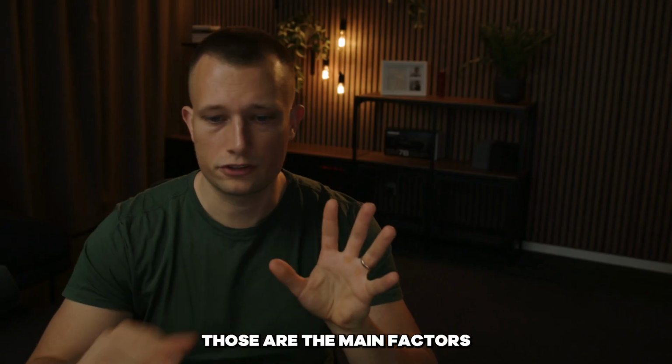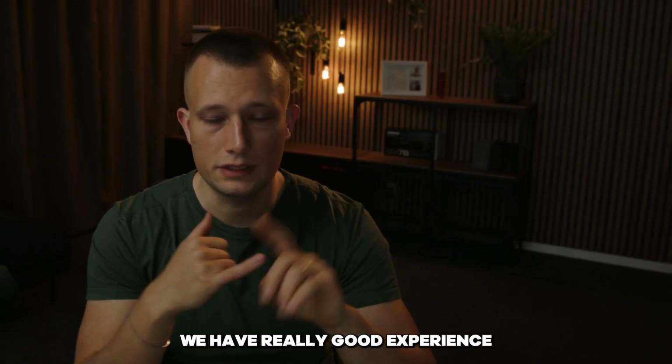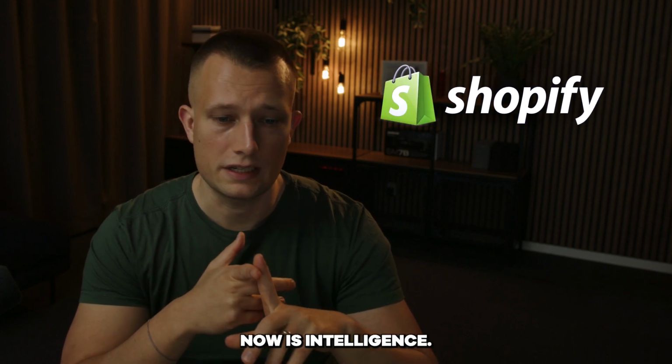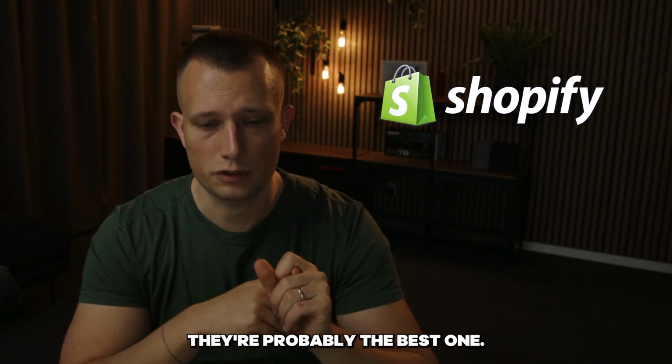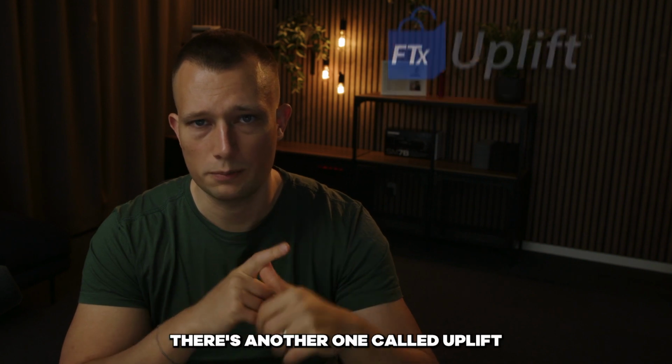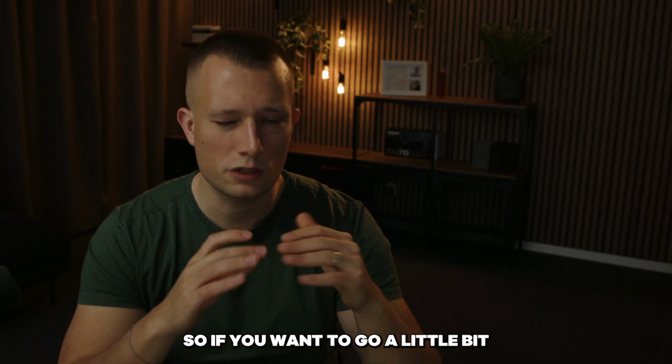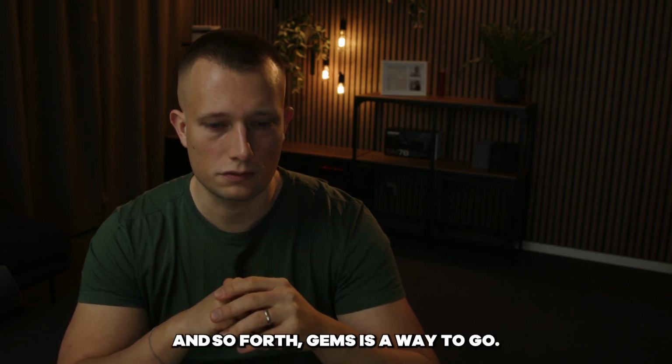Those are the main factors, and based on all those, we have really good experience with about 8 or so. Number one for Shopify, I would say right now, is IntelliGems. They're probably the best one. There's another one called Uplift. It's also decent, but it's much more basic.